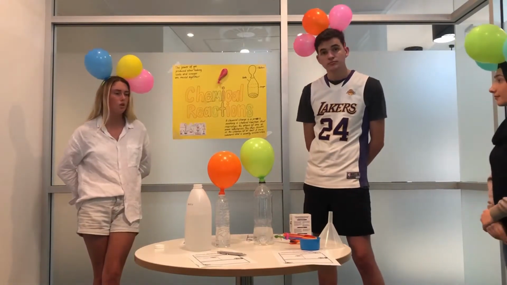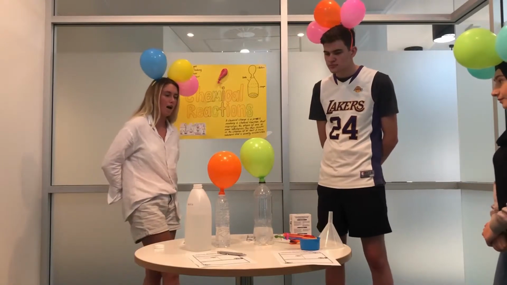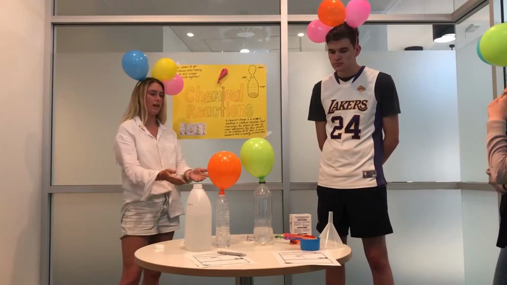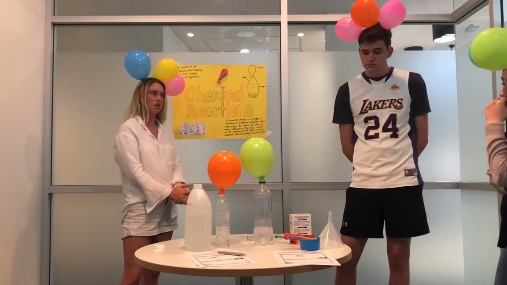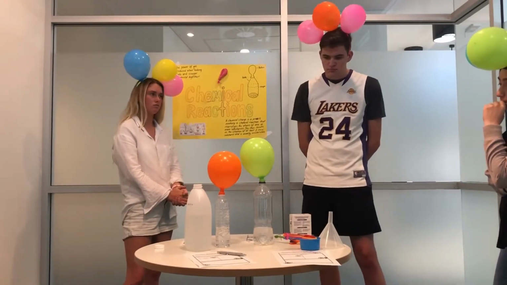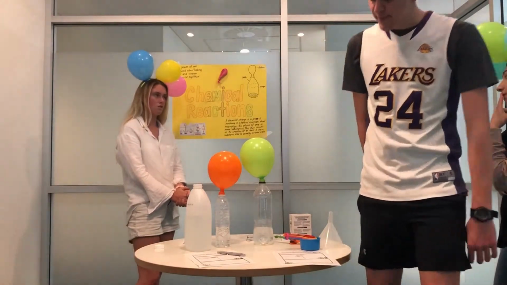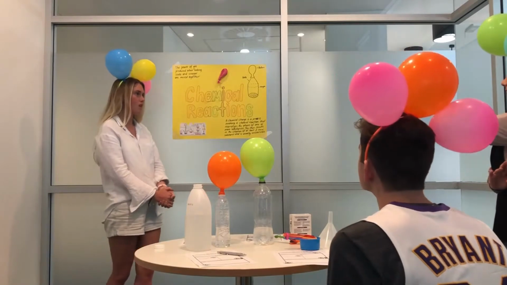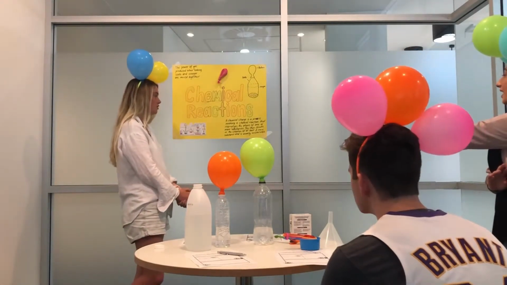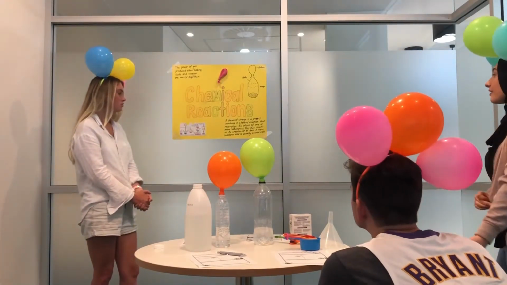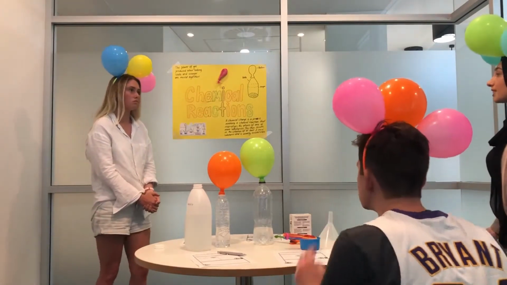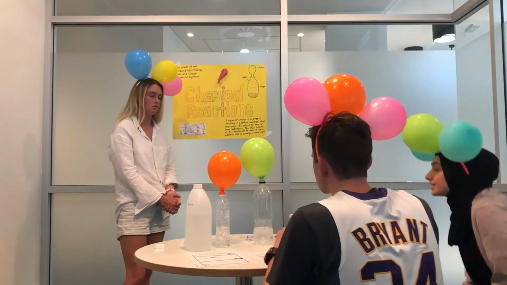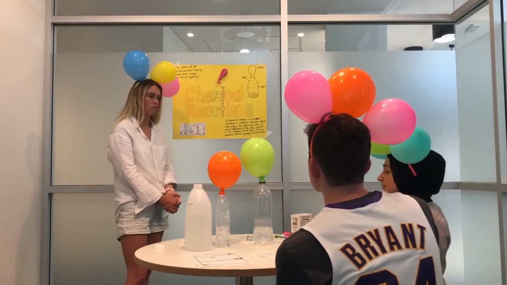Alright, so if we were to talk about the chemical reaction happening, how might you explain this? How could you explain what actually happened in this chemical reaction? So on the poster it says that a chemical change happens when the atoms of different substances are rearranged and then a new product or a new substance is created. So I guess that's what happened here. When we used the white vinegar and the bicarb soda.